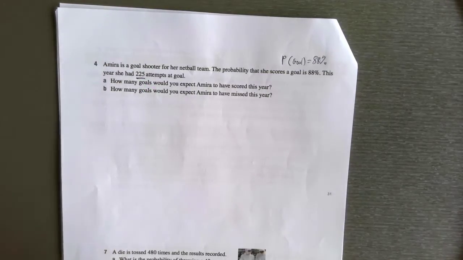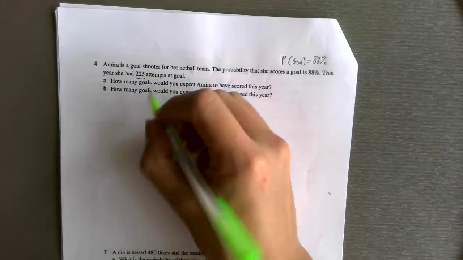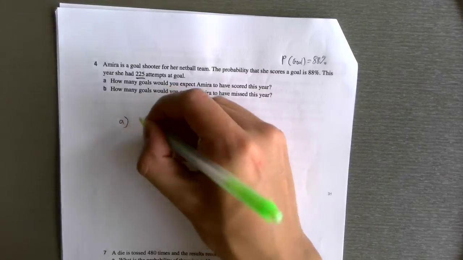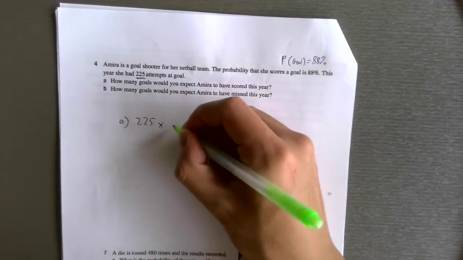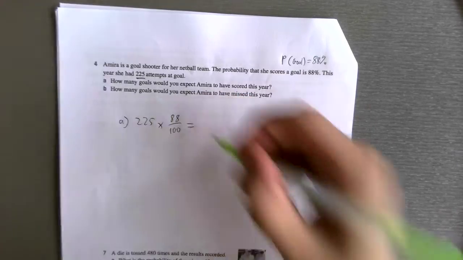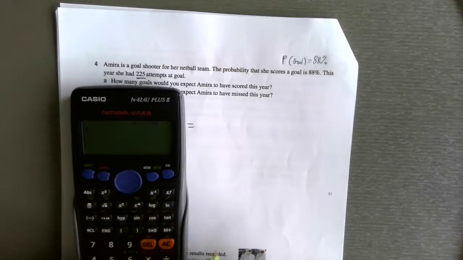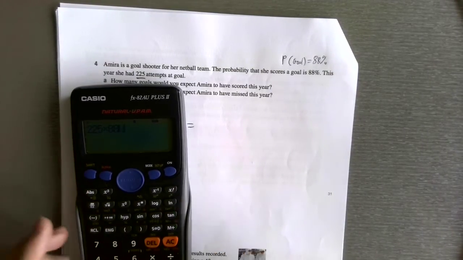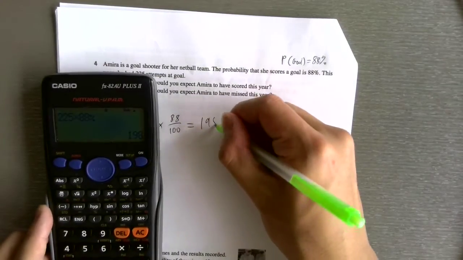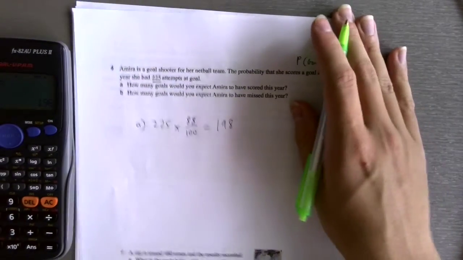So, using our formula from the previous page, our expected frequency is the number of times the experiment is repeated, in this example 225, multiplied by her probability, which is 88 over 100, or 88%. It doesn't matter which way you type it in the calculator. So we do 225 times 88%, and that gives us 198. So she's expecting to score 198.